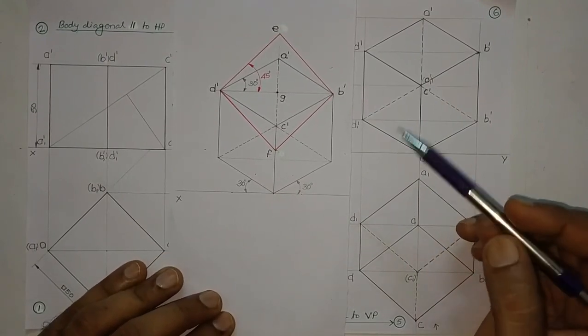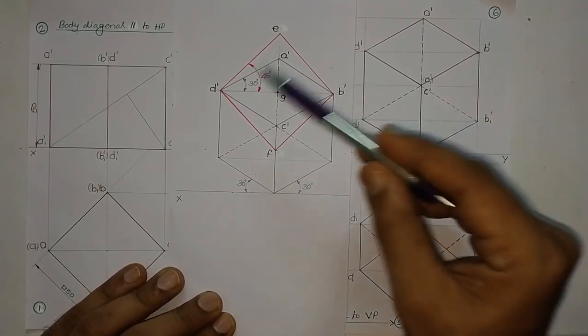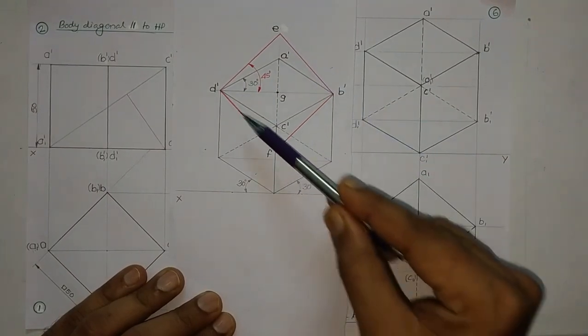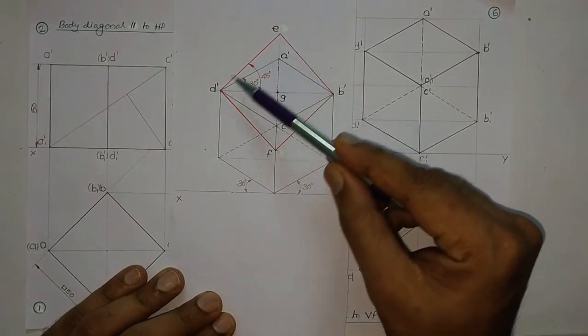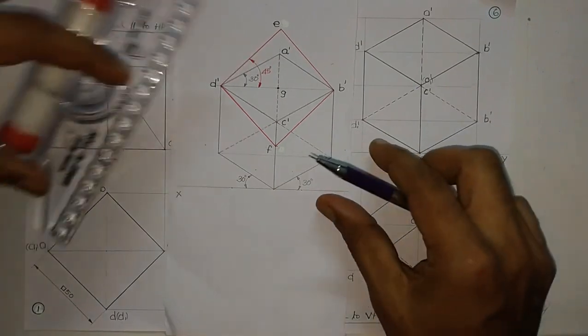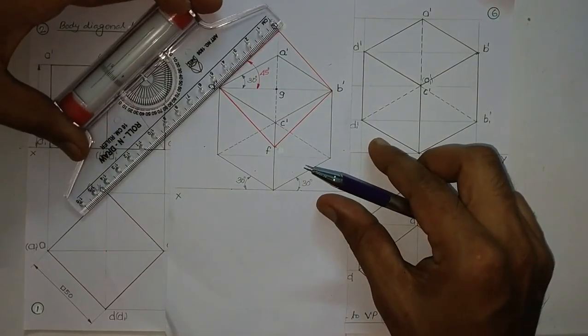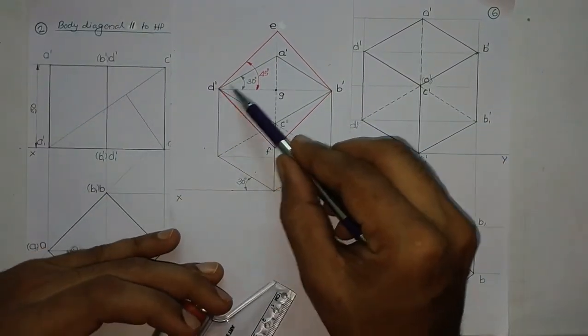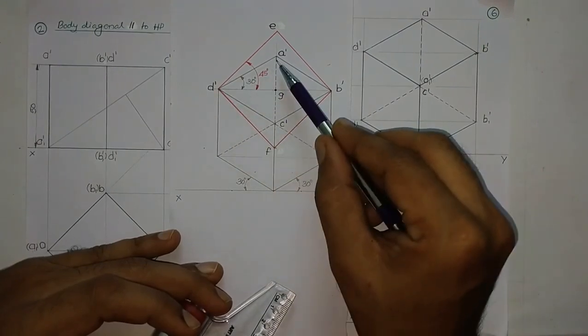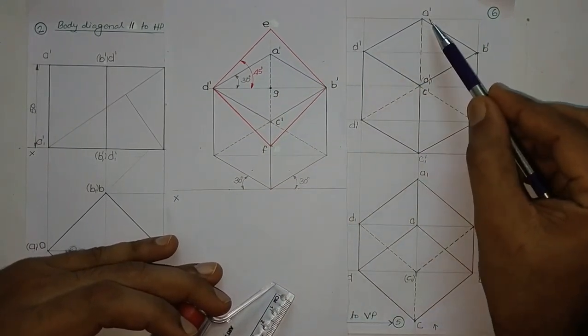In this case, what I have done is, I have constructed a square. This edge length is 50 mm. If you measure it, this is 50 mm, and this one, d dash a dash, is the same as d dash a dash here.